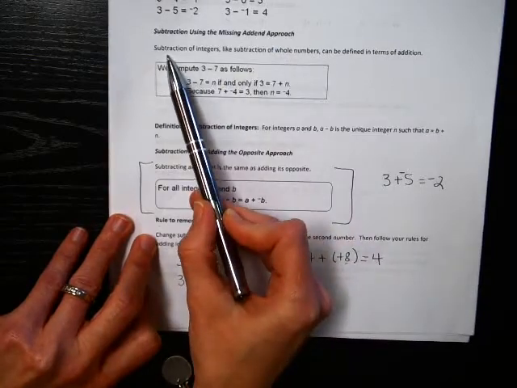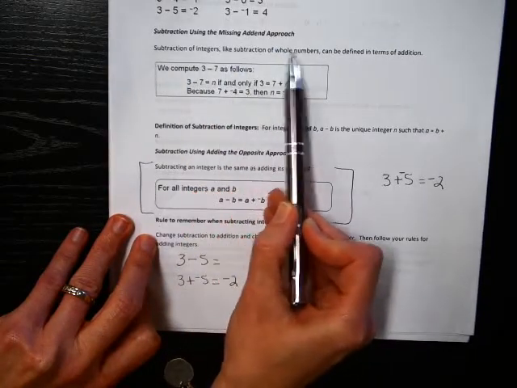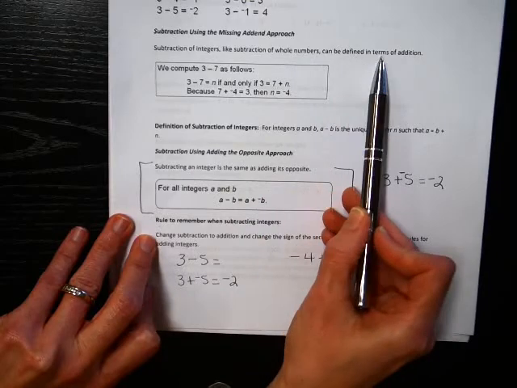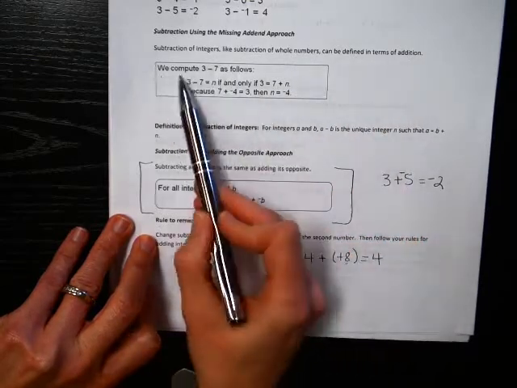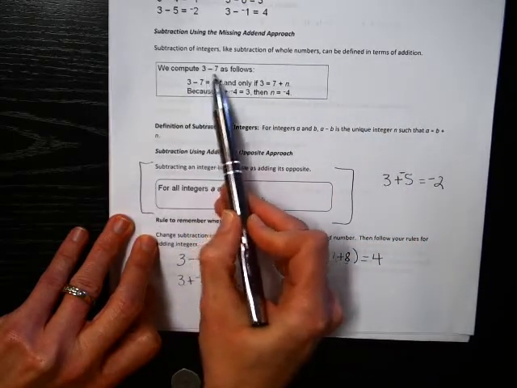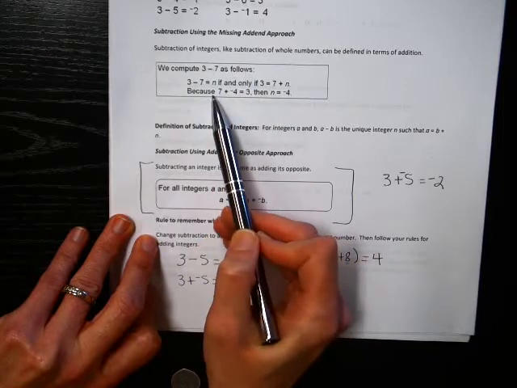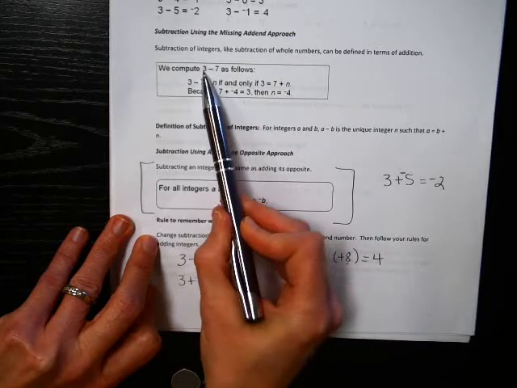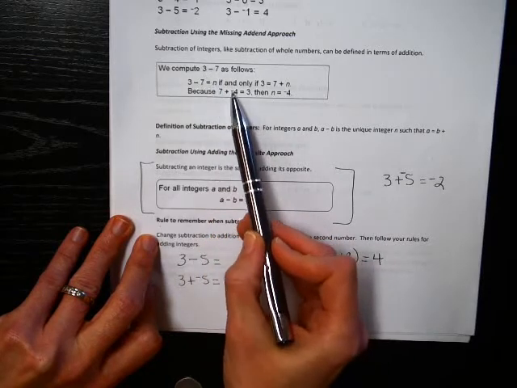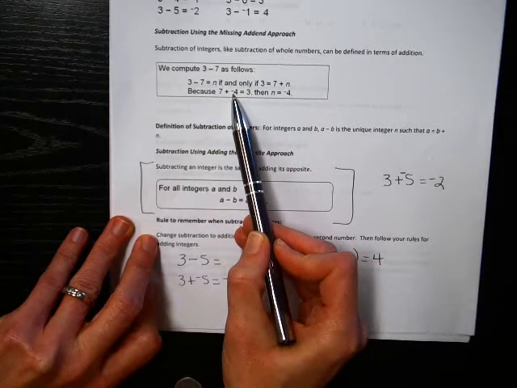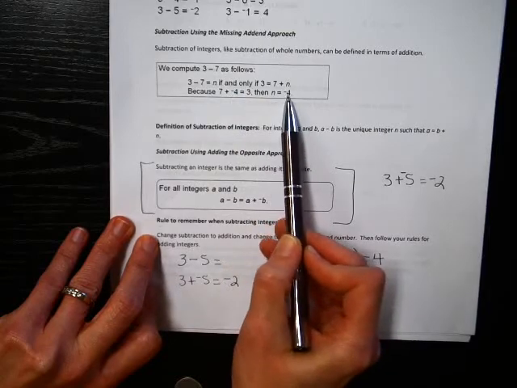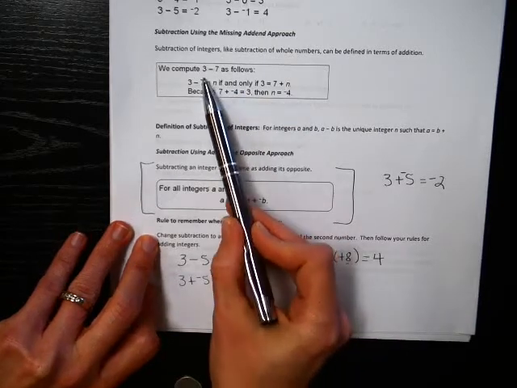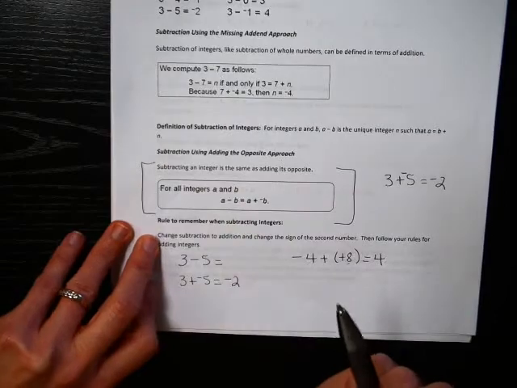Subtraction of integers, just like subtraction of whole numbers, can be defined in terms of addition. So if we wanted to compute 3 minus 7, we can think, okay, 7 plus what number would give us back this positive 3? That would, of course, have to be negative 4. So our missing addend there is negative 4, which is the answer to our subtraction problem.